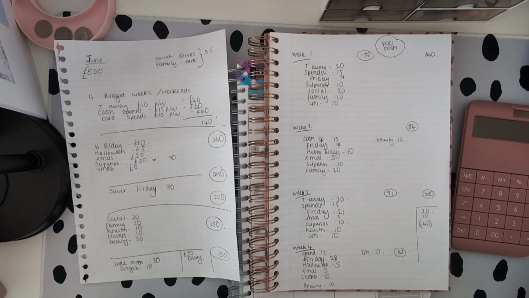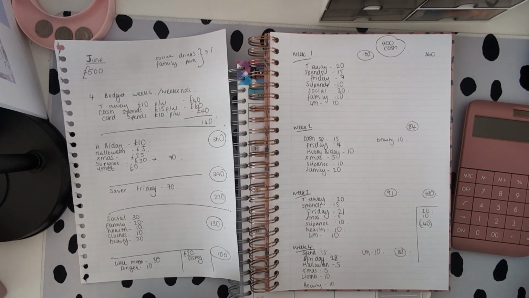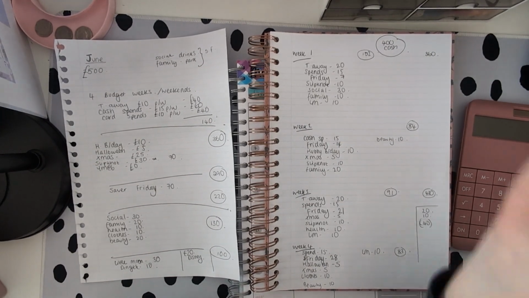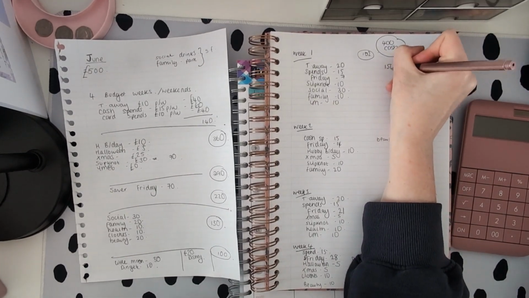But I also need to remember that for June I need to take money out of my online, I want to say online, but it's money in the bank for Foo Fighters. I don't want to take it all out, but I want to take out 150 cash.